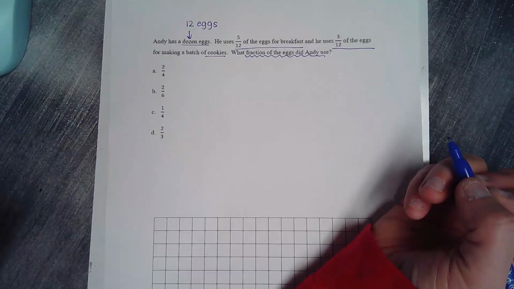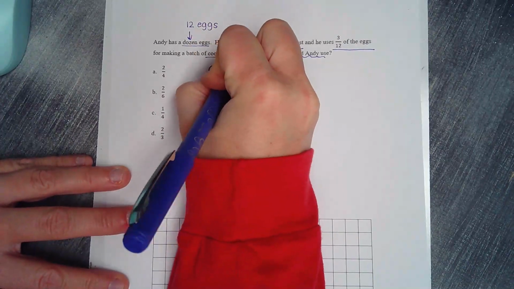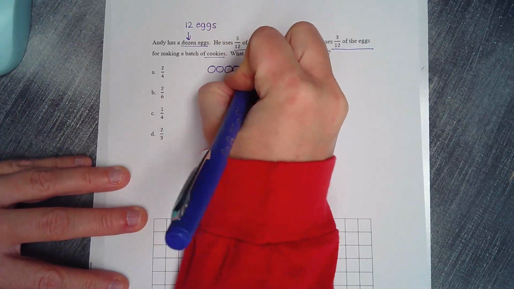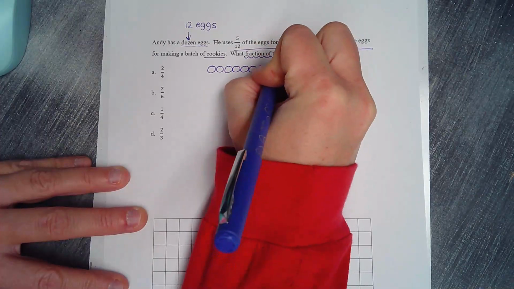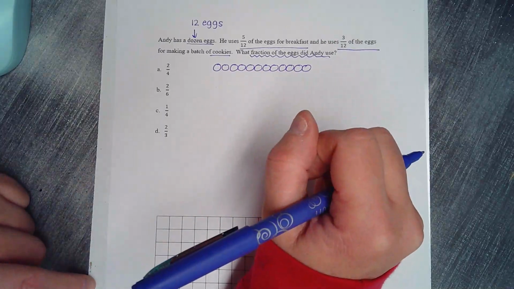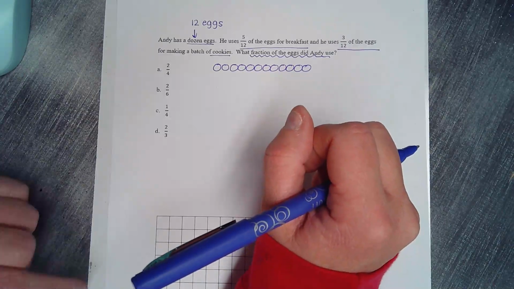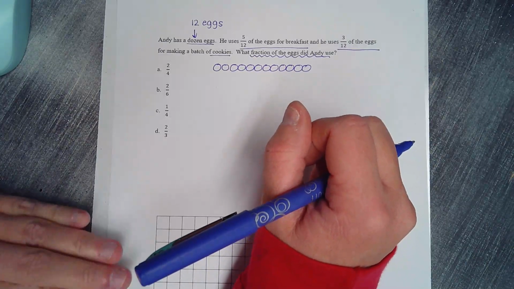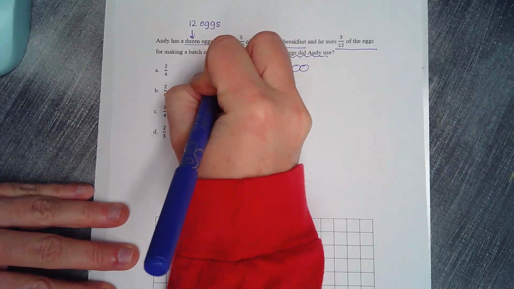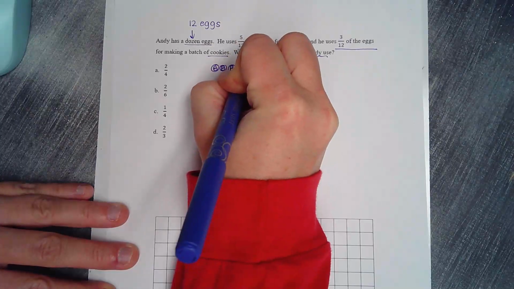All right, so let's think about this. He's got 12 eggs, right? 1, 2, 3, 4, 5, 6, 7, 8, 9, 10, 11, 12. There's 12 there. What fraction did he use for breakfast? 5/12. So breakfast, 1, 2, 3, 4, 5.